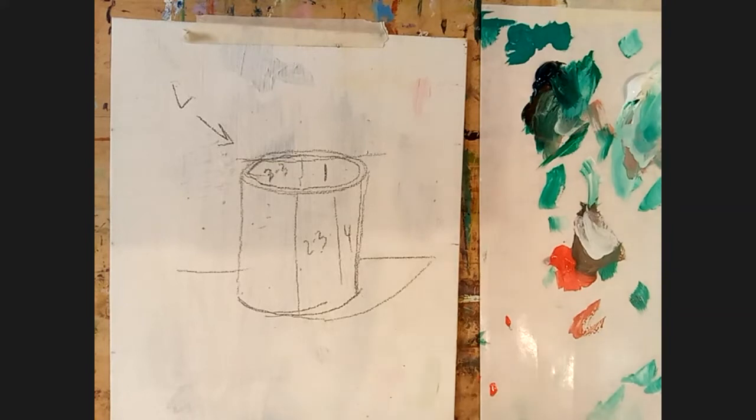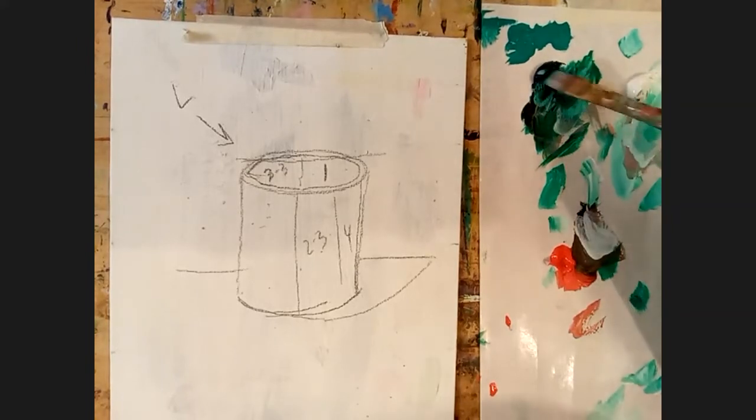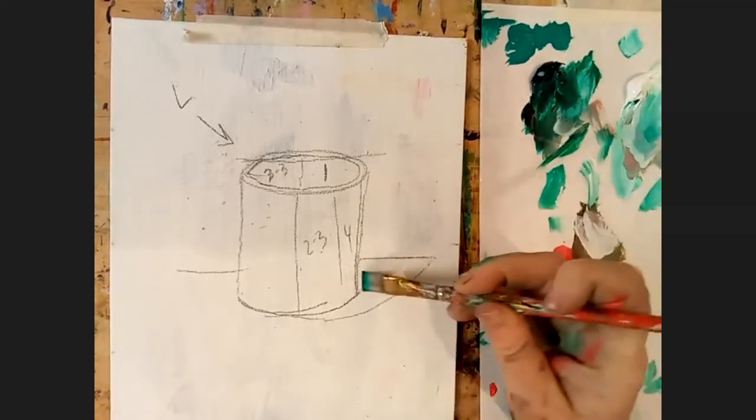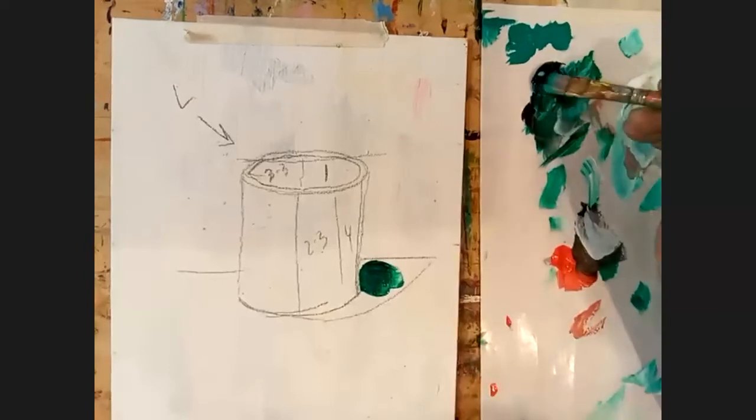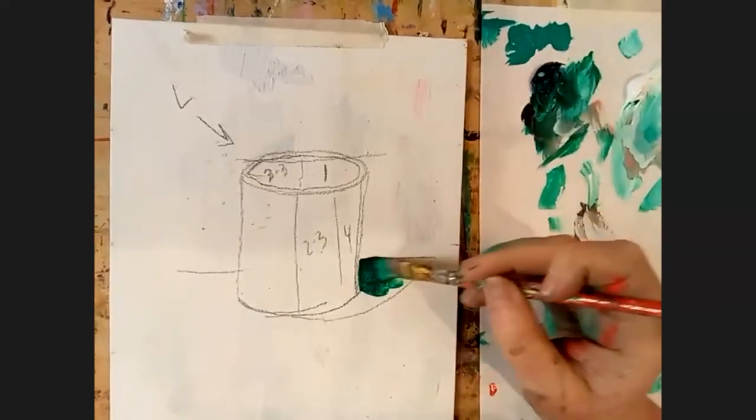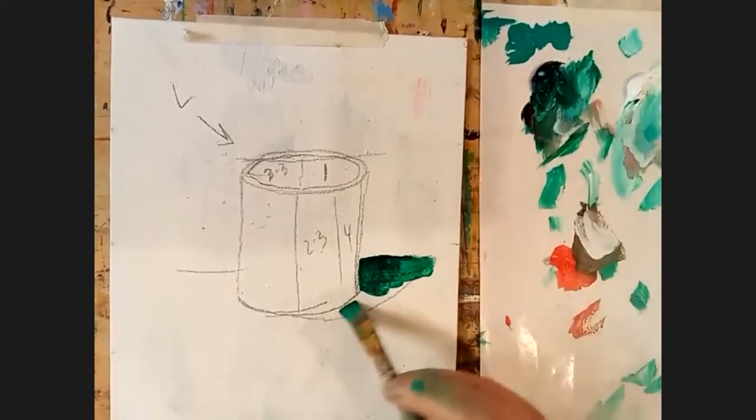So if you want a quick demo on how this looks, once again, got our dark. Always, you'll see the core shadow is pretty dark, often the darkest thing.